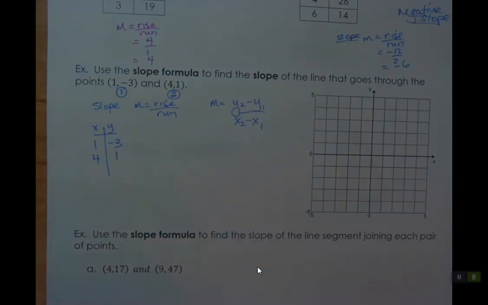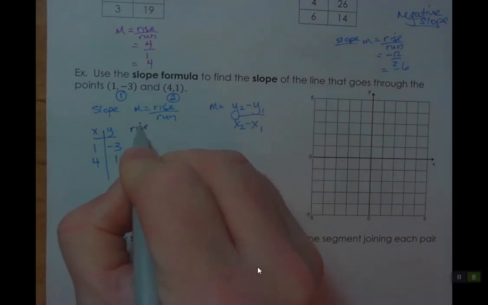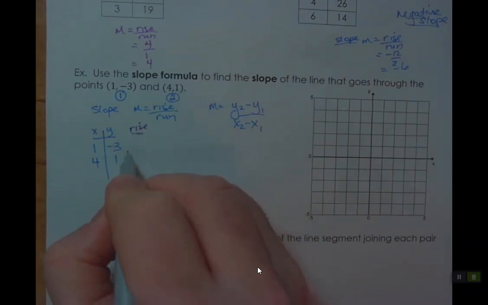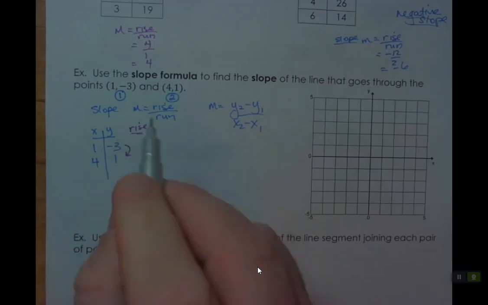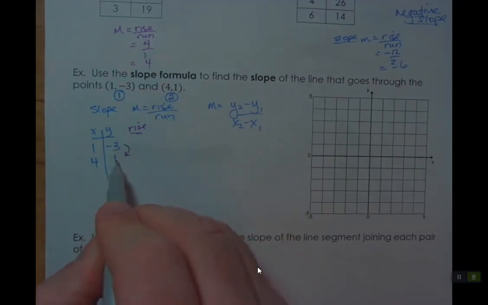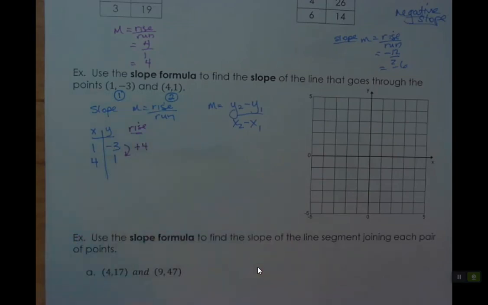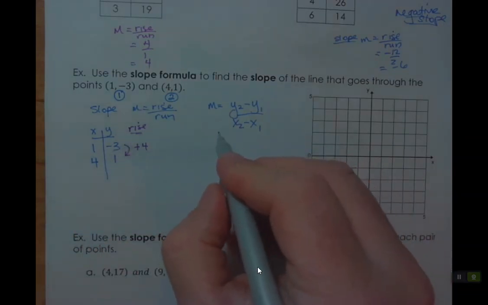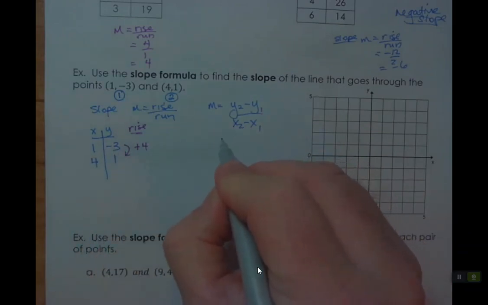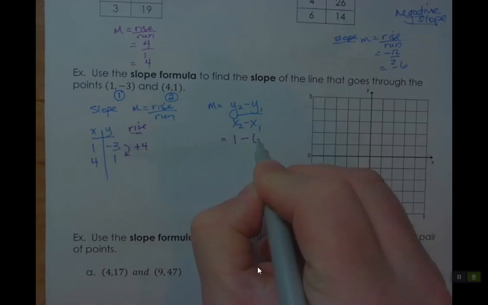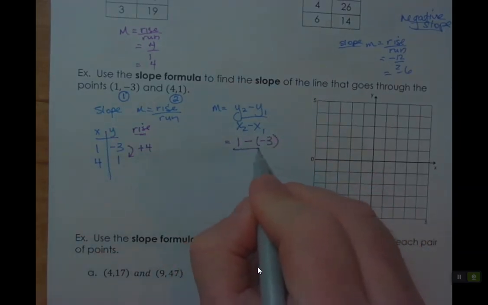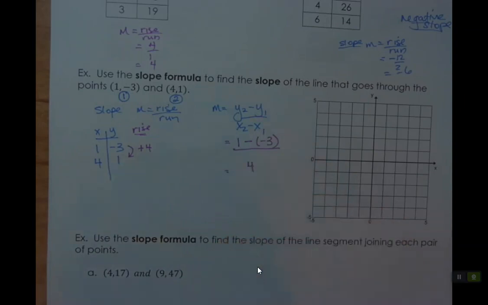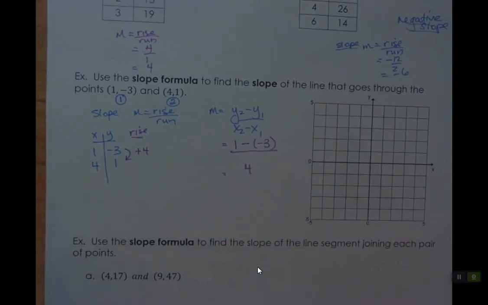Well, our rise is these components. What we want to figure out is what do we have to do to get from -3 to 1. Most people will say I have to add 4. Hopefully that's the case. Well, another way of looking at that is saying 1 minus -3. Well, that gets me 4. I can hear people going ooh, ah on the other end of this.